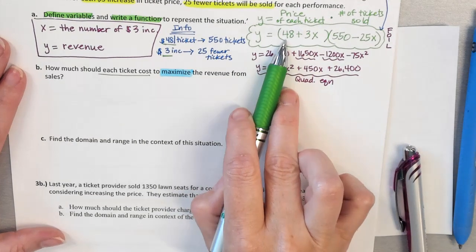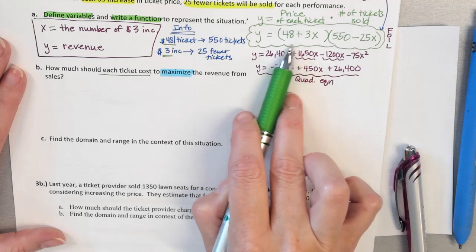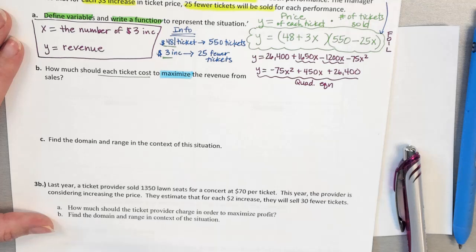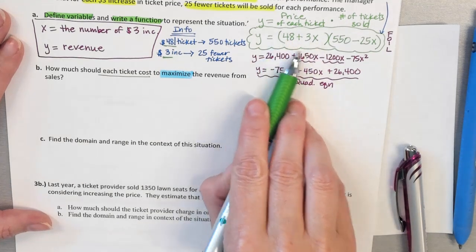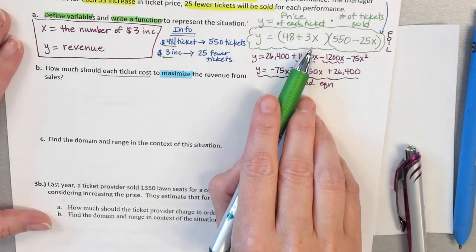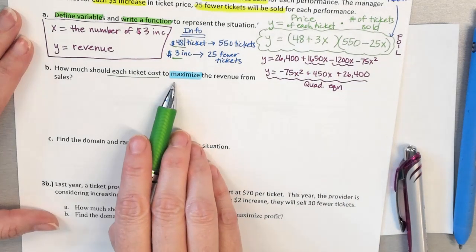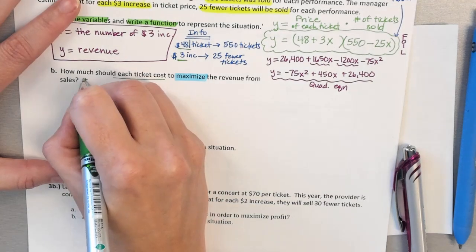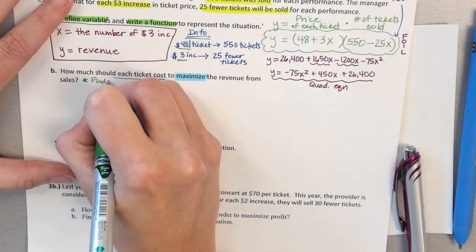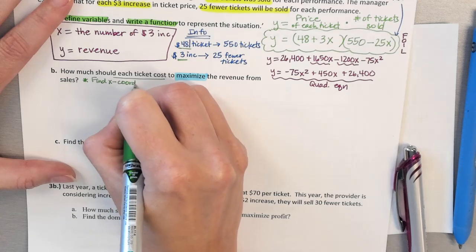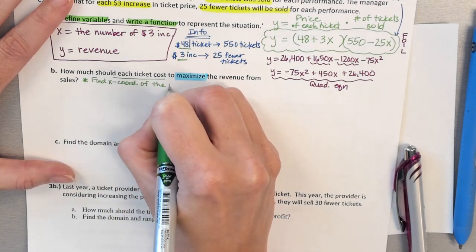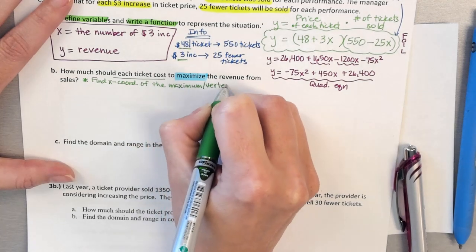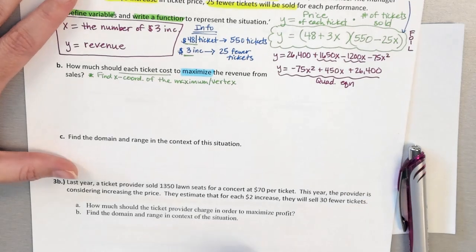Well, we said the price of each ticket is 48 plus 3x, right? So if your price of each ticket is 48 plus 3x, what do we have to find? We have to find x. Okay, so to maximize the revenue, we have to find the x coordinate of the maximum. Okay, and remember the maximum is the same thing as the vertex.